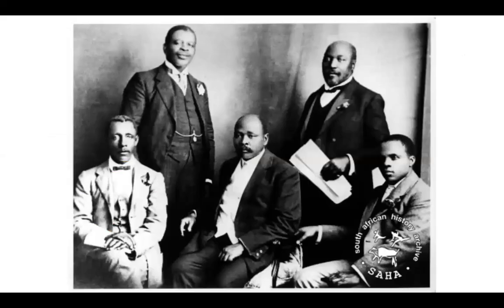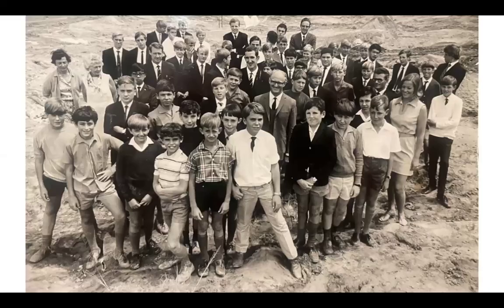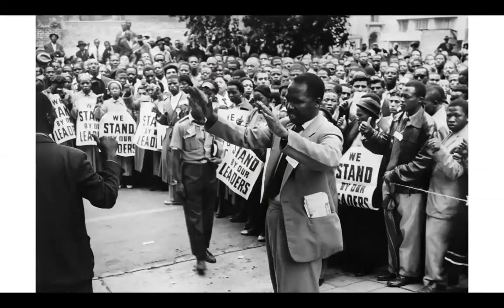This is the founding of the African National Congress in 1912. I looked up a picture. This is what I found. These aren't the ones, but I just looked up Dutch descendants in South Africa. Couldn't tell you if that's a picture. This is a picture of an all-white school. These are some protests.